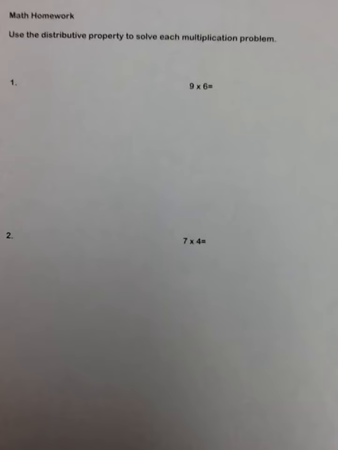Today we worked on using the distributive property to decompose units, and we talked about the importance of breaking larger multiplication facts into smaller multiplication facts that we already know. Here are two examples similar to the front sheet of their homework. It says use the distributive property to solve each multiplication problem. You'll notice on their sheet that they already have the number bonds drawn for them, so I'm going to go ahead and draw those on here.